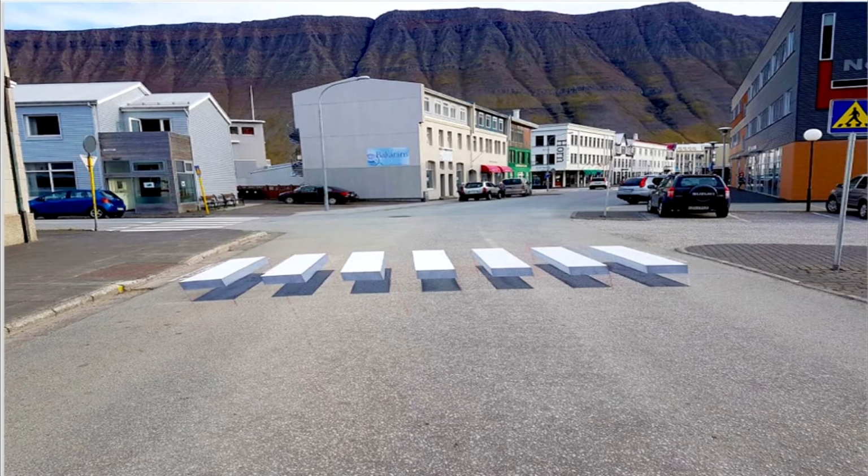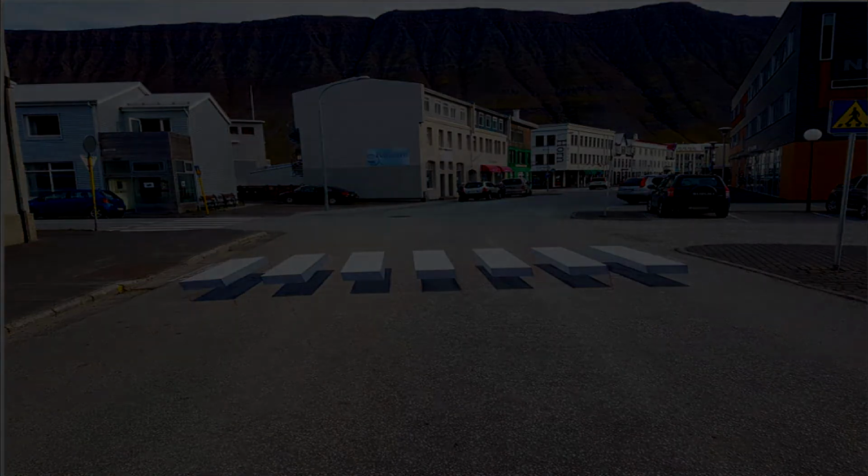Quote, "Even if some drivers become accustomed to 2D road cushions, if one driver slows for the 2D cushions, they will help slow all the traffic behind them." So that speaks to the issue of what happens if you install one of these 3D crosswalks, and then after a while people get used to it being there, and as a result it's not as effective. So we have some studies on that.